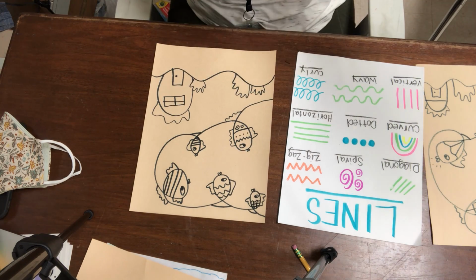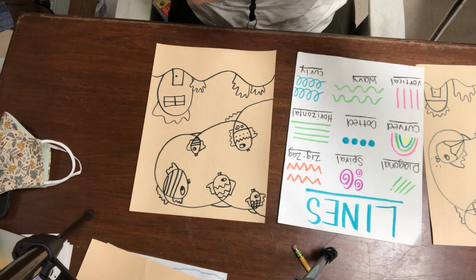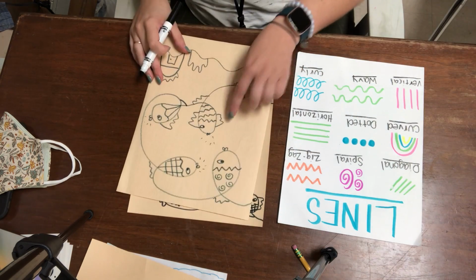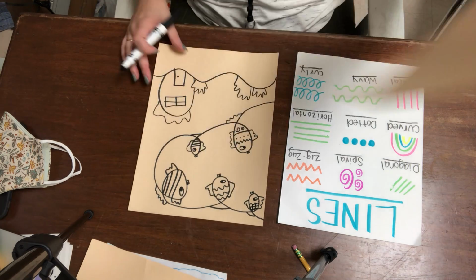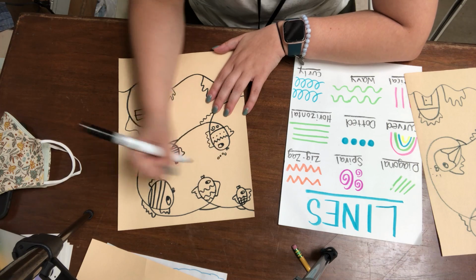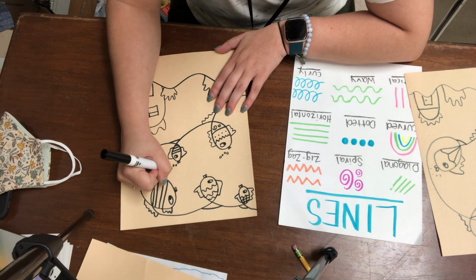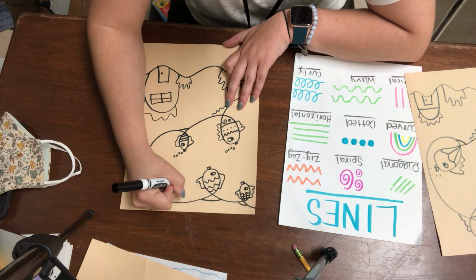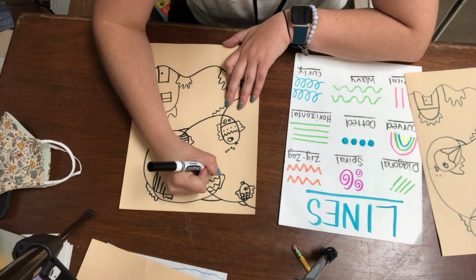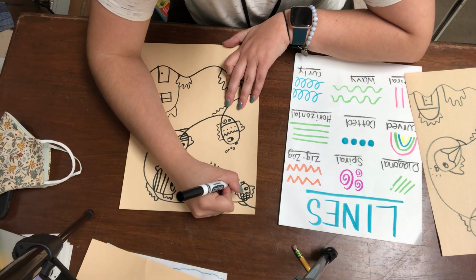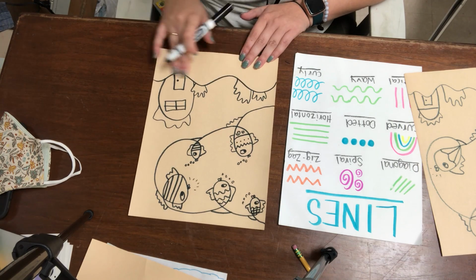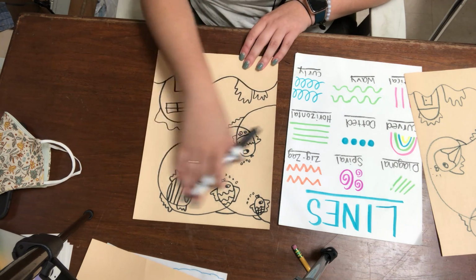You can have more than 5 fish if you want, and now you can add as many details as you want. On my example, I did some lines on the outside of their face. You can draw bubbles if you want. Maybe he's breathing underwater, making bubbles. There we go. And if I want to add more decorations at the bottom or more decorations at the top, I can.